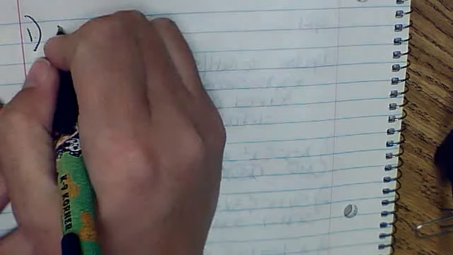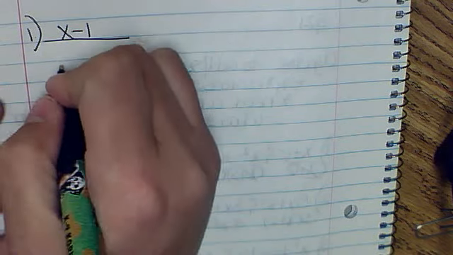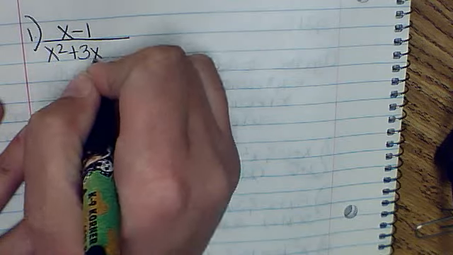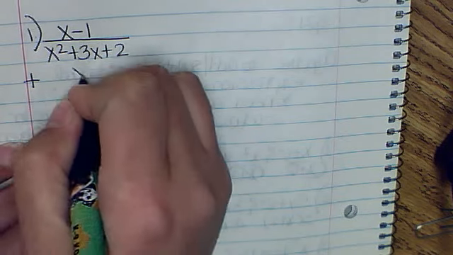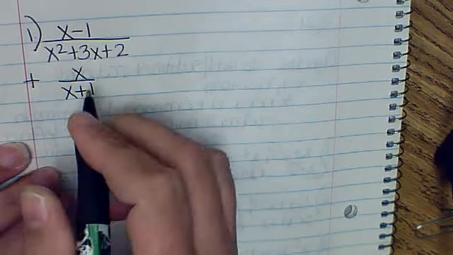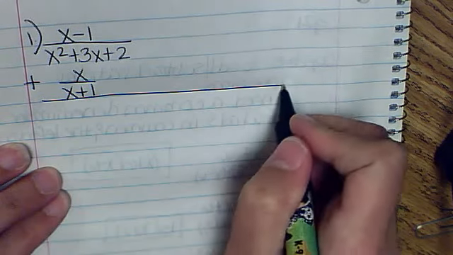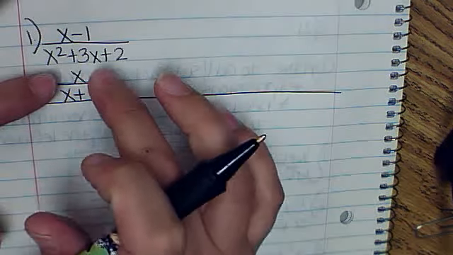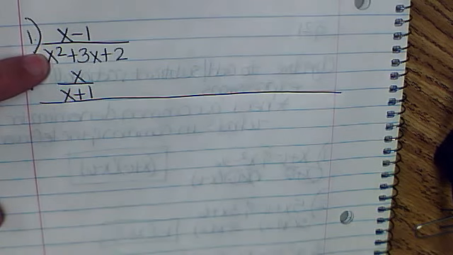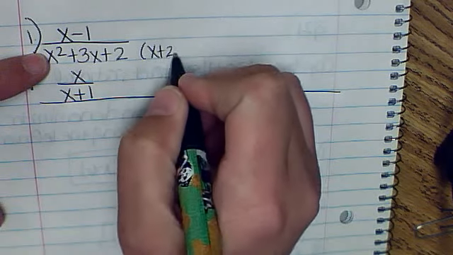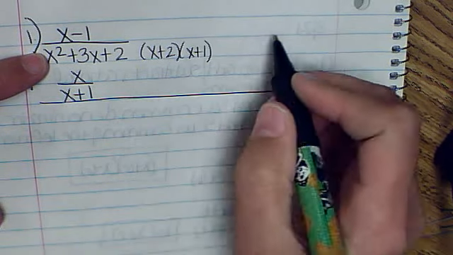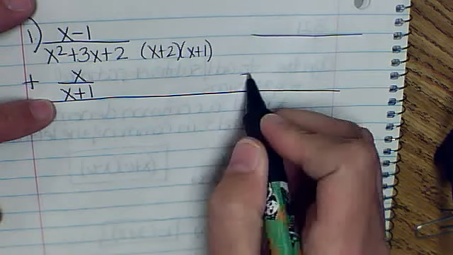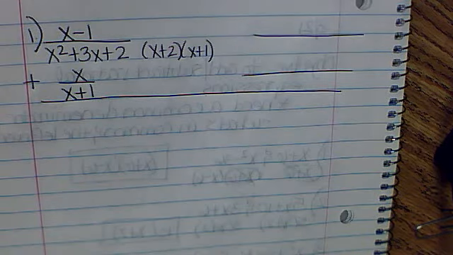So our first adding and subtracting problem, number 1. X minus 1 over x squared plus 3x plus 2 plus x over x plus 1. Okay, so first thing I have to do is find a common denominator. So I'm going to ignore the numerators, just focus on those denominators. To find the common denominator, I have to factor. X squared plus 3x plus 2 factors into x plus 2, x plus 1. On the bottom, x plus 1, that doesn't factor at all, so I leave it.